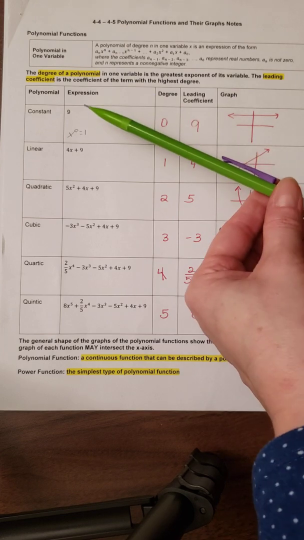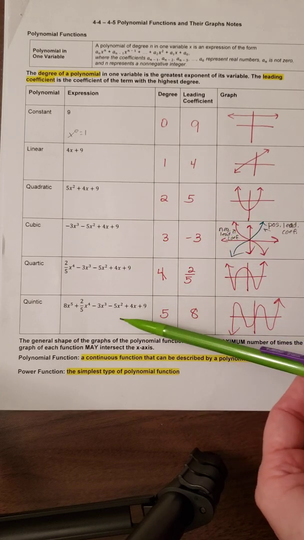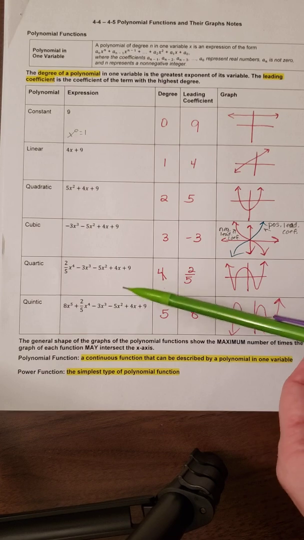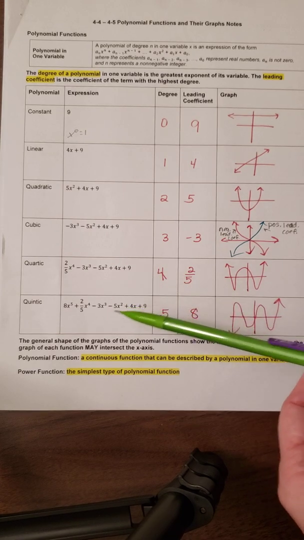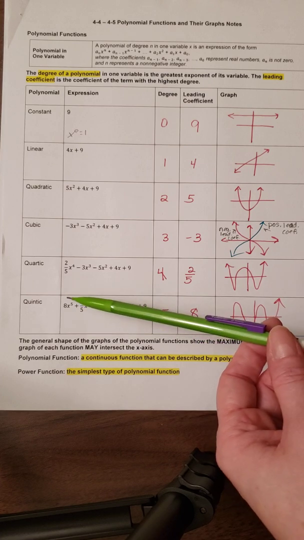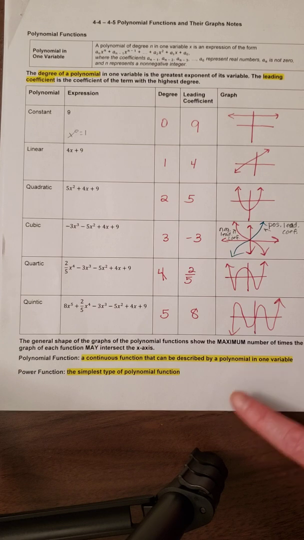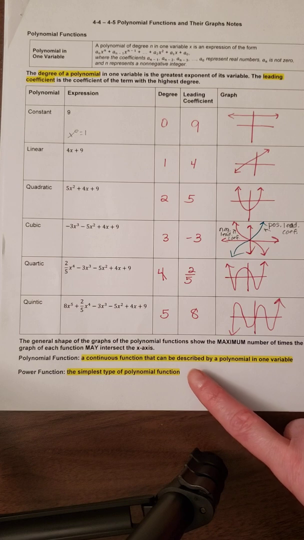You also notice every time I wrote these, I wrote them in descending order of powers. You can write them in any order, but the best mathematical grammar, and what you see most often, is equations written in descending order of powers. Easiest to identify the degree and the leading coefficient then. Okay, so a polynomial function, couple definitions here. A continuous function that can be described by a polynomial in one variable, and a power function is the simplest type of polynomial function.